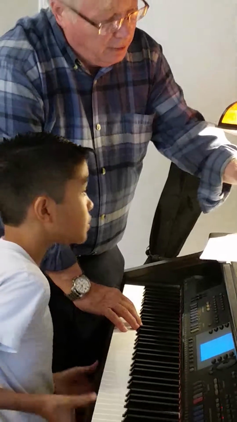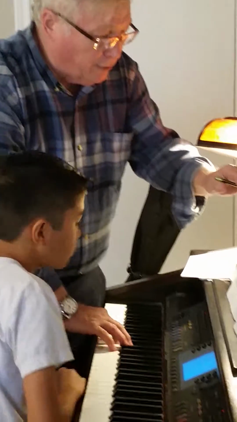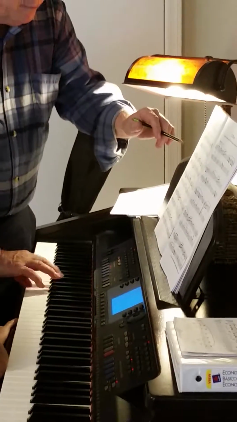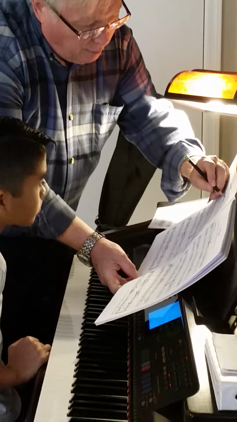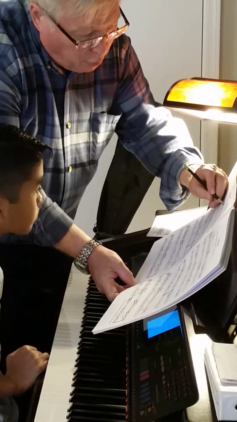Now I might show you, since this is when you're working on where you see. Right here is where they put one commonly, and they put one called a mordent.